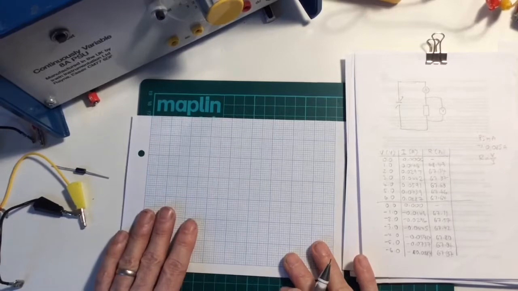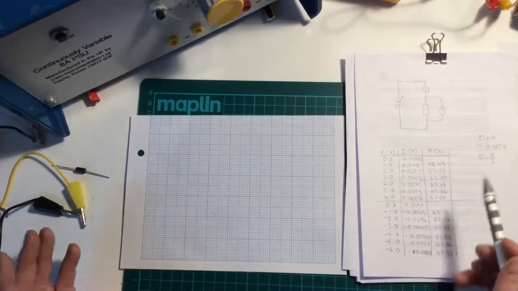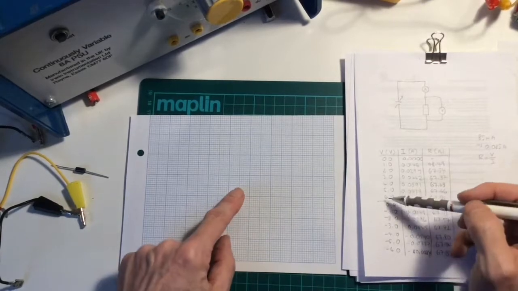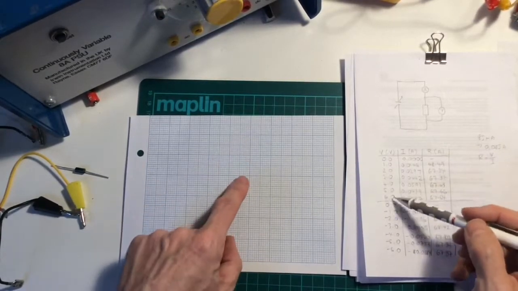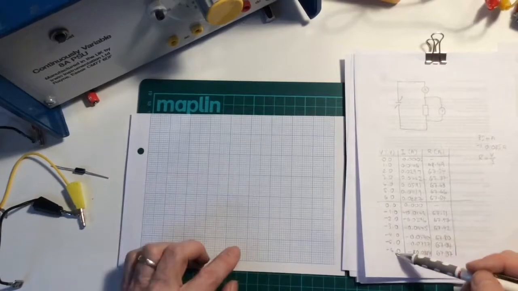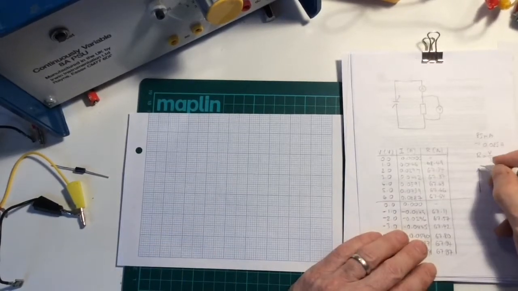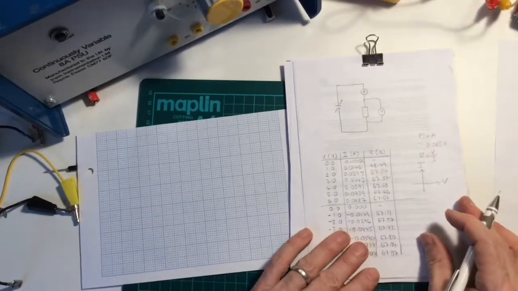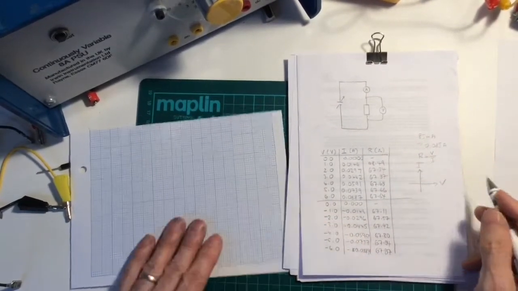Okay, so here's my graph paper. First thing I need to do is work out what scale I need. Well, I've got to start in the middle with the origin, because I've got up to +6 on the voltage and down to -6 on the voltage as well. I'm going to plot current up and down, and voltage across.